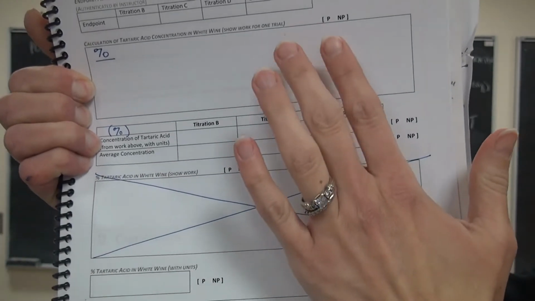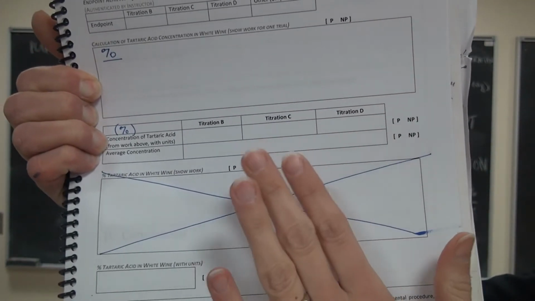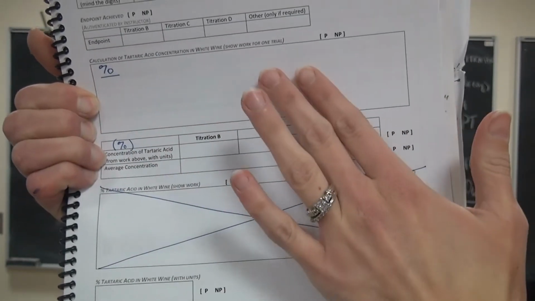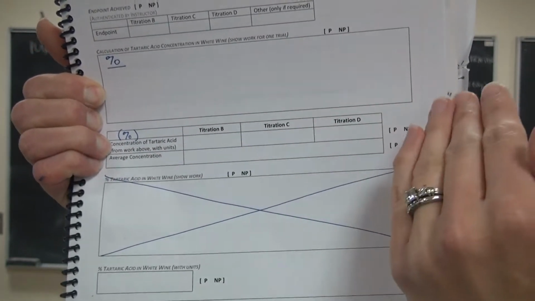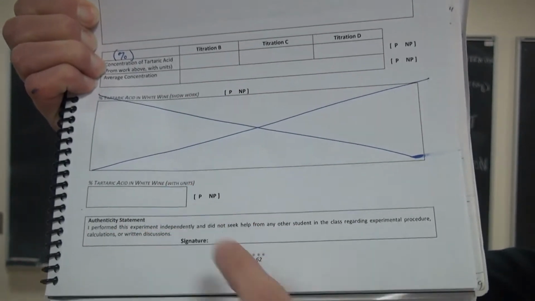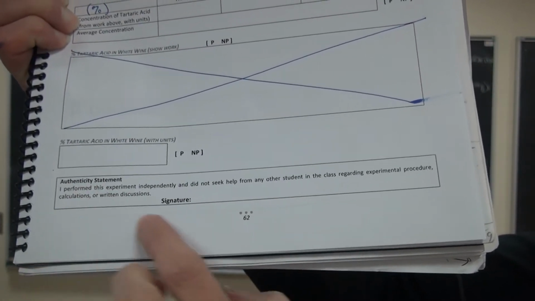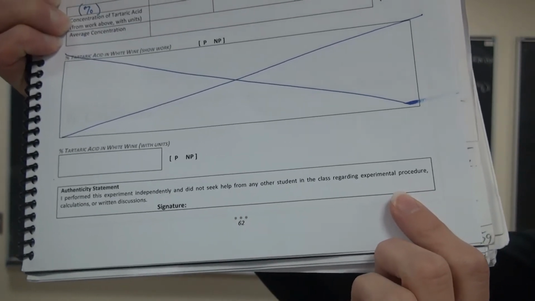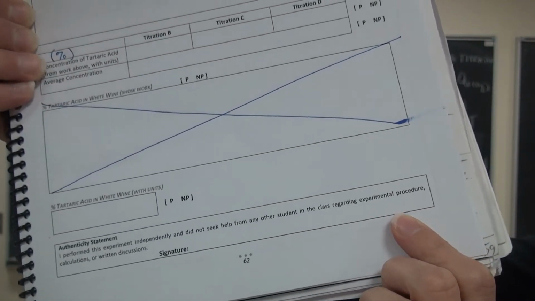So I think this was meant to do molarity up here and percent down here, but the calculation is pretty straightforward. I think we just do percent all in one step, okay? And then report it here, even though it's the same number right there. And down here is your authenticity statement that you're going to sign off on as well, okay?